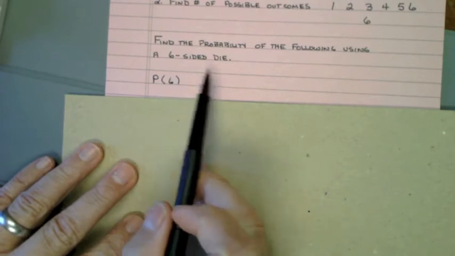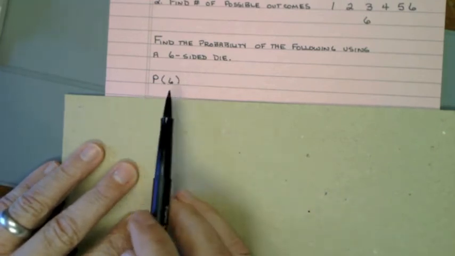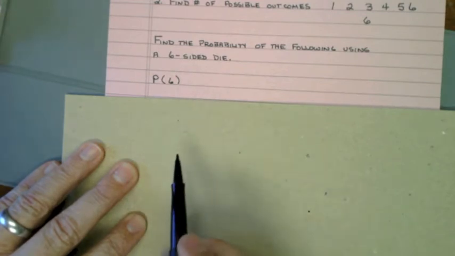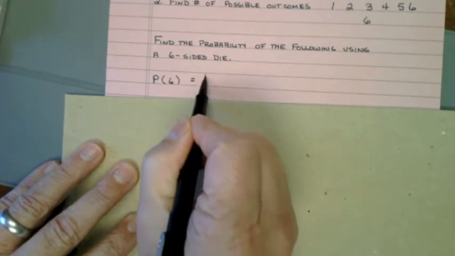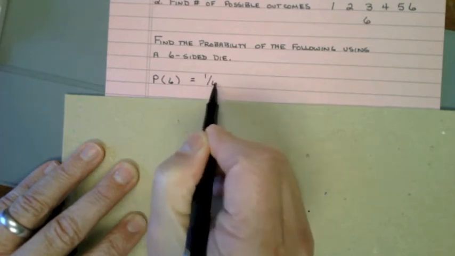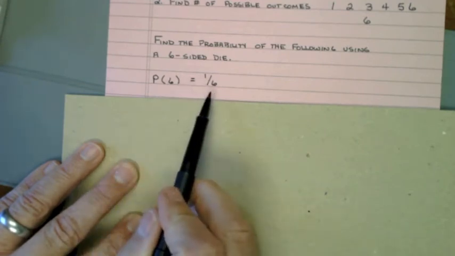So let's do another example. Find the probability of using a 6-sided die, and let's find the probability of each one of these. So here's the first one. What's the probability of rolling a 6? Well, how many 6s are on this 6-sided die? There's only one 6. And how many numbers are on there? There's 6 of them. So the probability of rolling a 6 is 1/6.